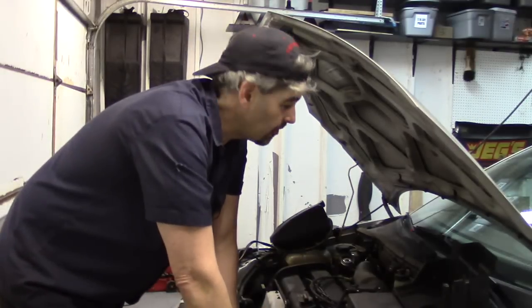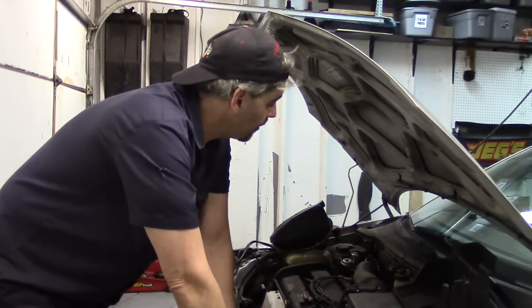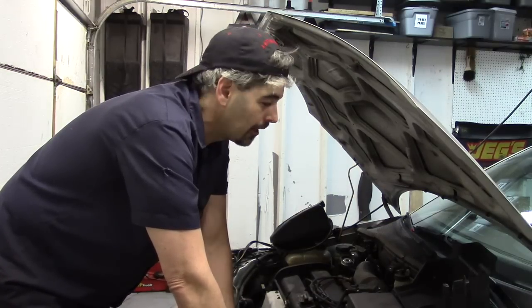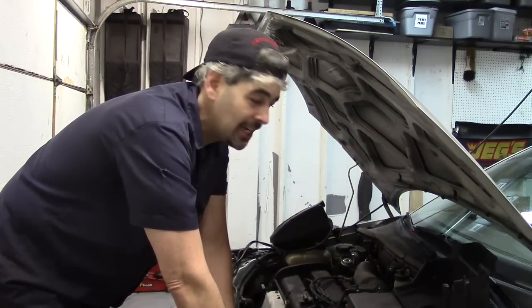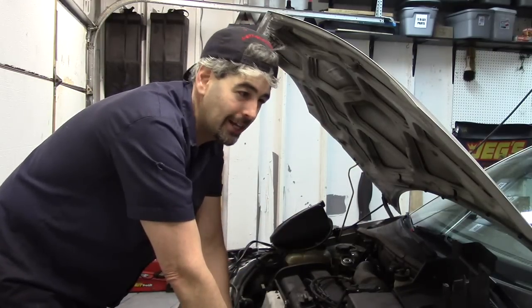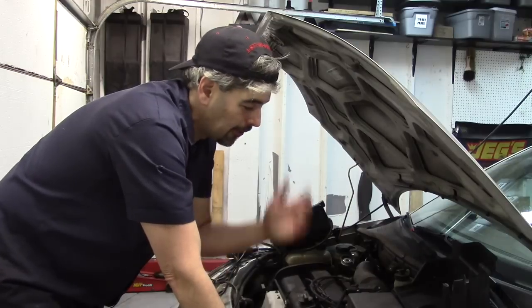Well, as we can clearly see, spark is not the problem with this car. So, as usual, the woman spent $200 or so that she absolutely didn't need to. Just that simple test would have saved all of those parts trying to chase after spark. So, what can you do?